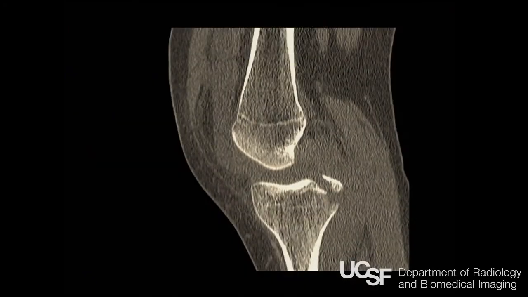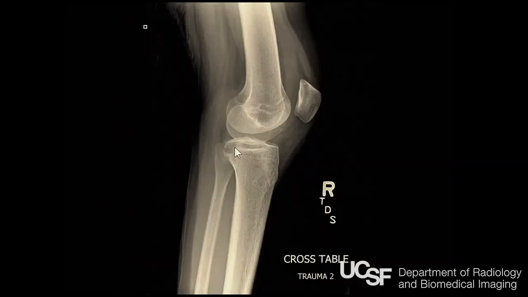This one was just a posterior lip of the tibia that I really can't see. It's back here.